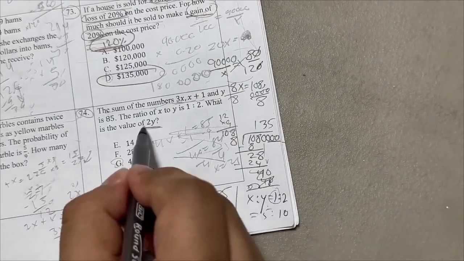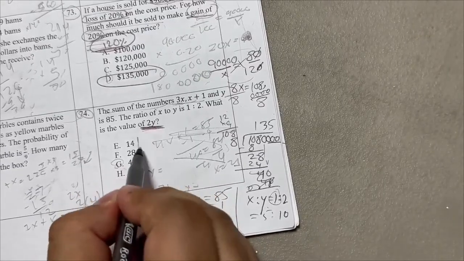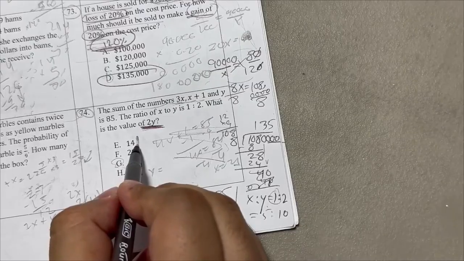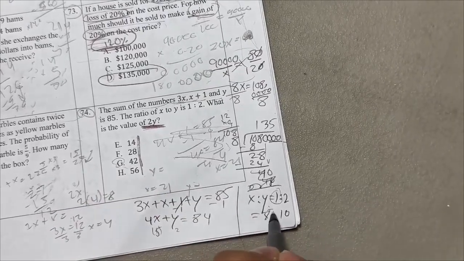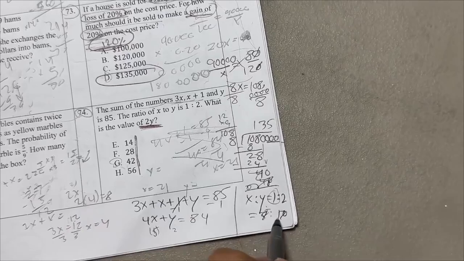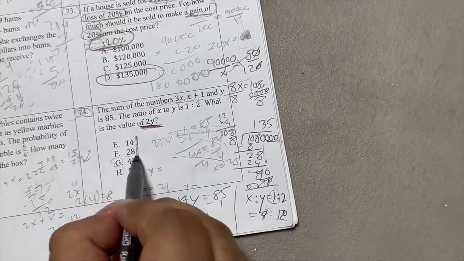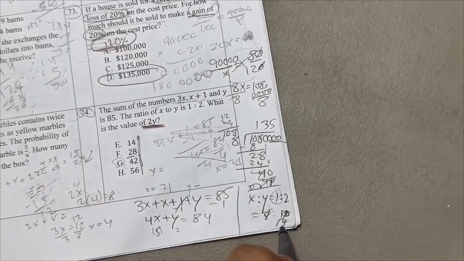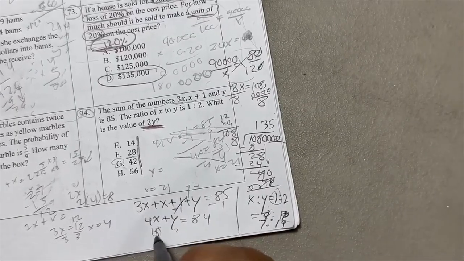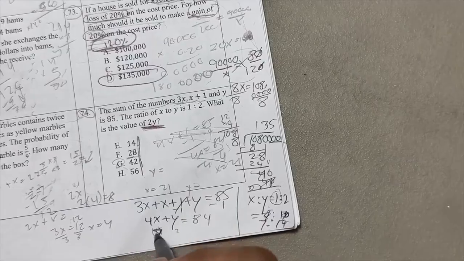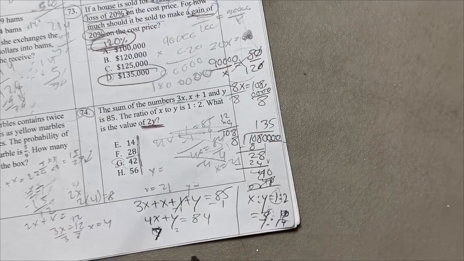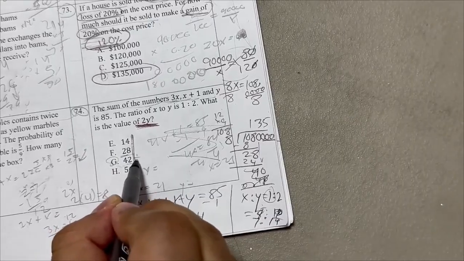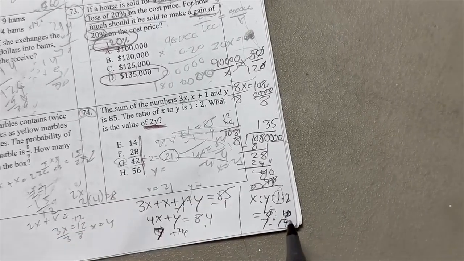So these are all the values of 2y, right? Because they want what is 2y. If 2y is 14, y must have been 7. 7 wouldn't work. 10 didn't work either. So we need to get bigger. If 28 is the 2y, y must have been 14. So if y is 14, then x is 7. Let's see if that works. 4 times 7 is 28, plus the 14 doesn't make 84. So let's see, 42 then divided by 2. So y must have been 21.